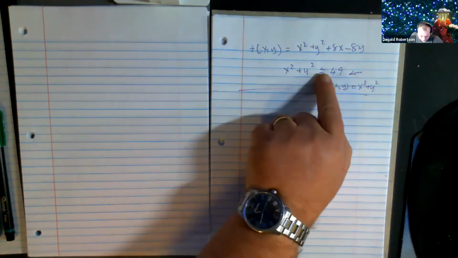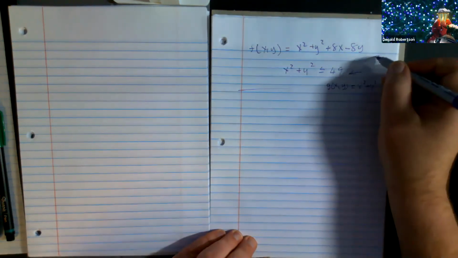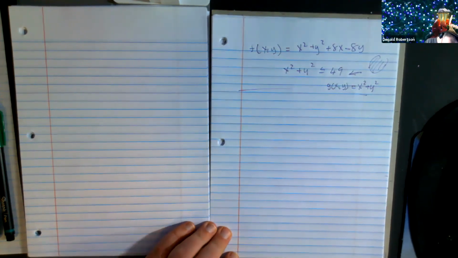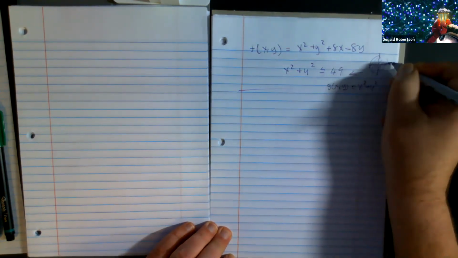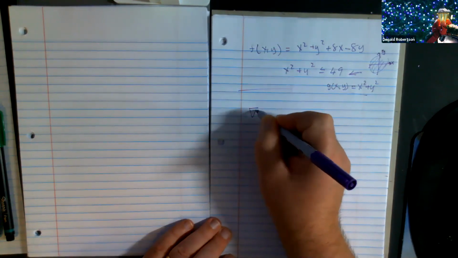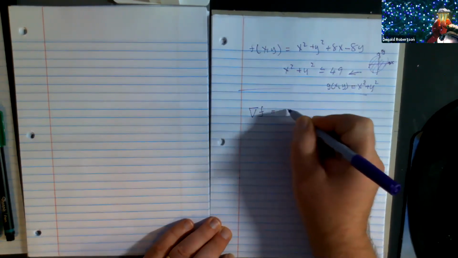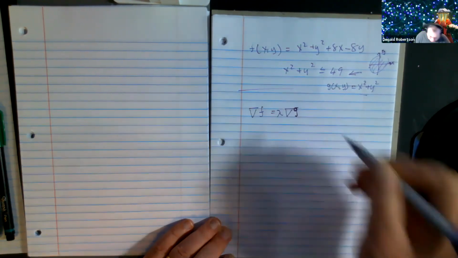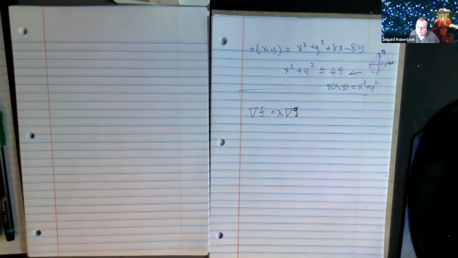In this case, it's less than or equal to 49, which basically means we're looking for all the points inside a circle of radius 7. And delta F, oops, should be lambda delta G. That's the setup for Lagrange multiplier.